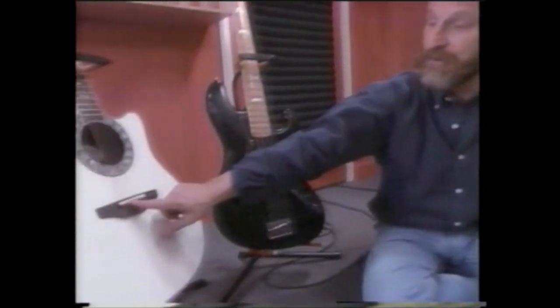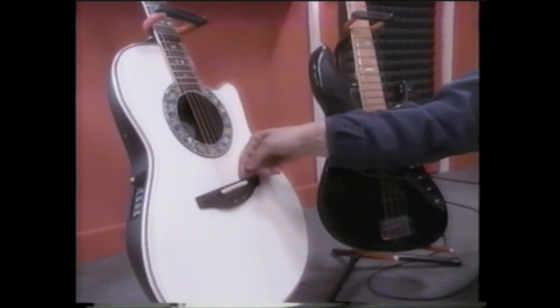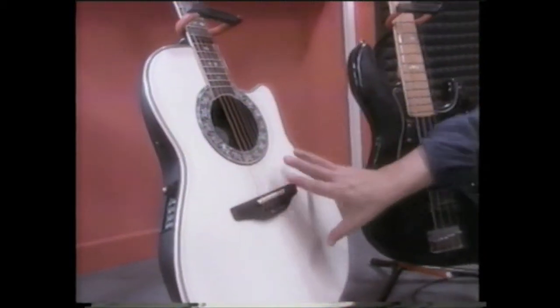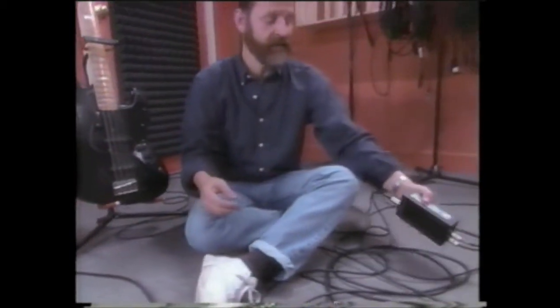Besides microphones, there's yet another way that you can pick up sound. As in this acoustic guitar over here, it has a pickup built in underneath the bridge. And with a little preamplifier, we can run out of here through this wire into a DI box.